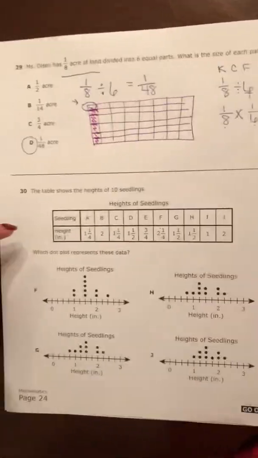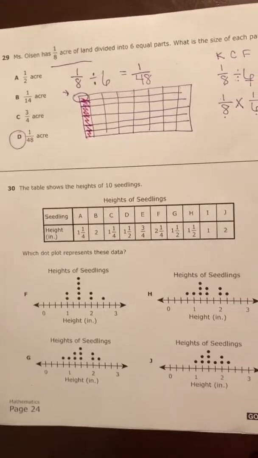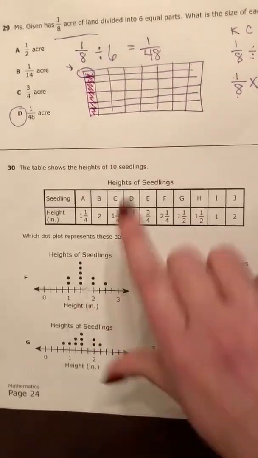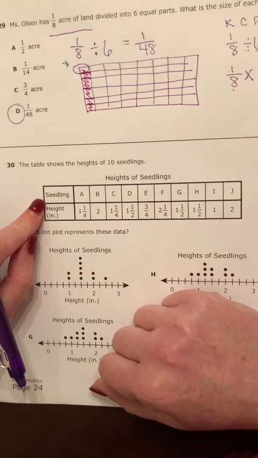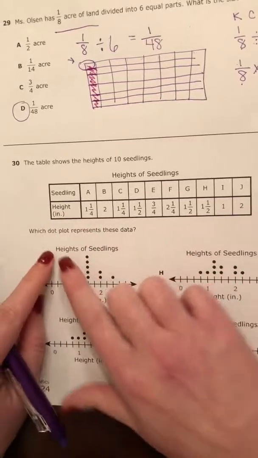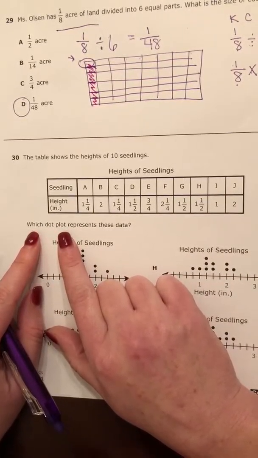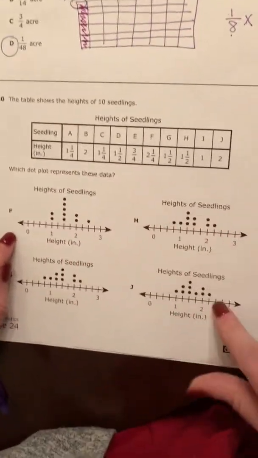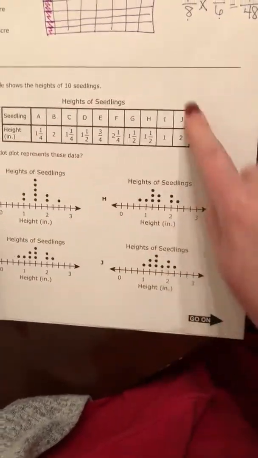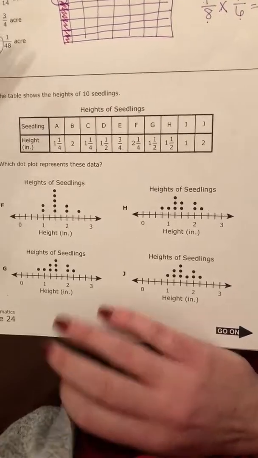So number 30, the table shows the height of 10 seedlings. So height of seedlings, height in inches. Which dot plot represents this data? So I've gotta find which one of these shows me all of this. So I'm gonna start doing this.